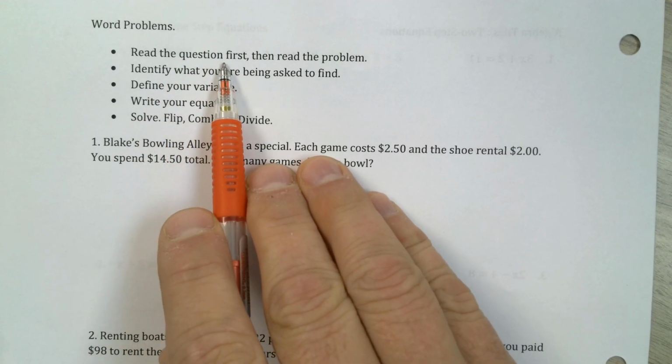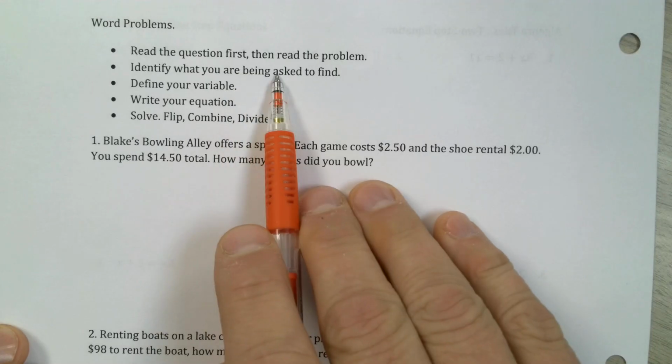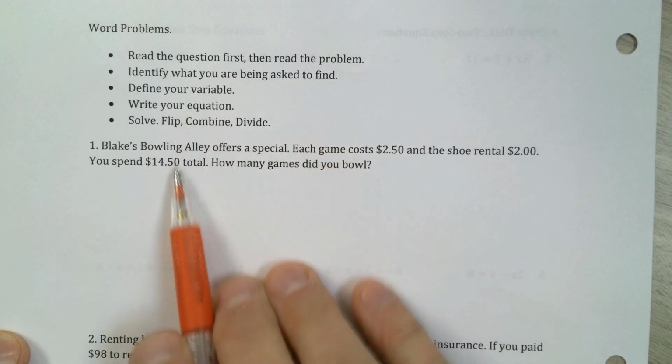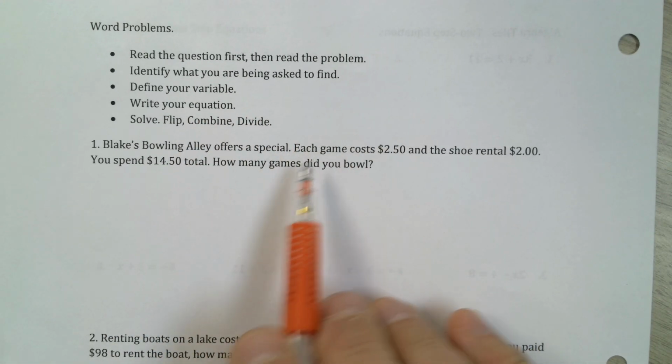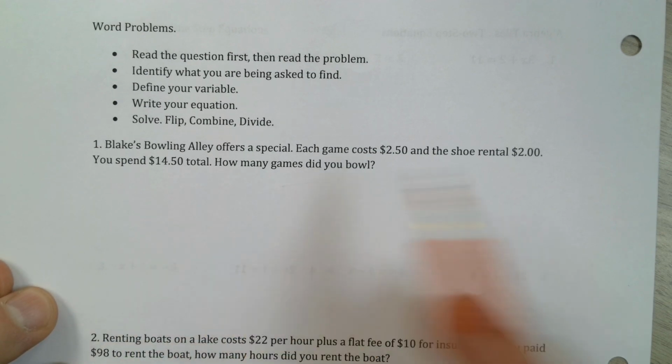We're going to read the question first, then we're going to read the problem. This helps us identify what's being asked for, and so when you read through it again after reading the question, you can figure out what stuff's important and maybe start thinking about how to use the information. If you just read it through the first time, you don't know really what to do with the information until you get to this question.